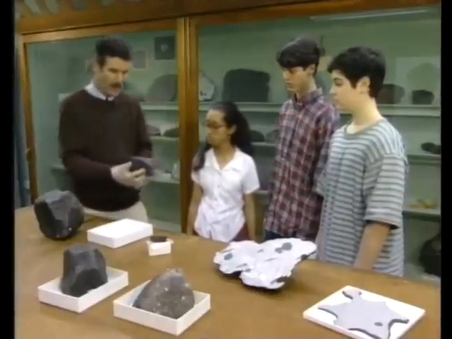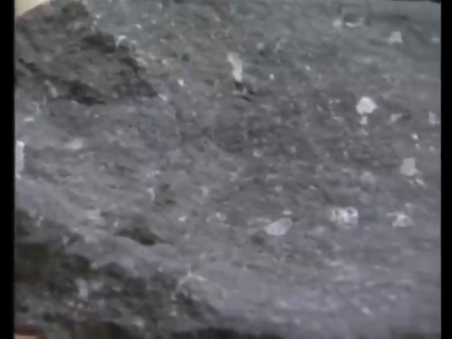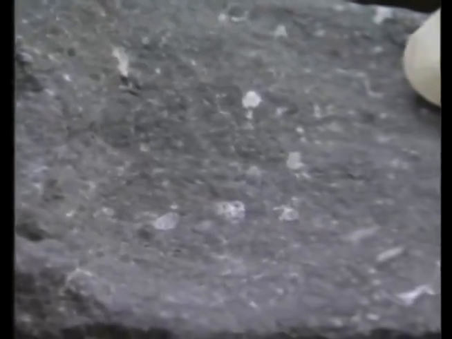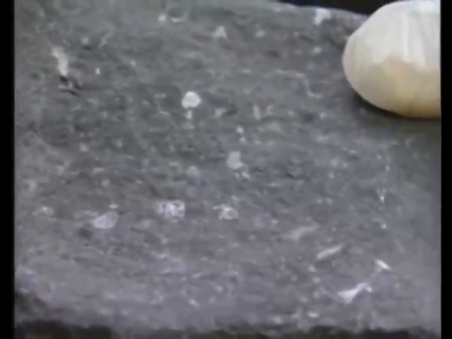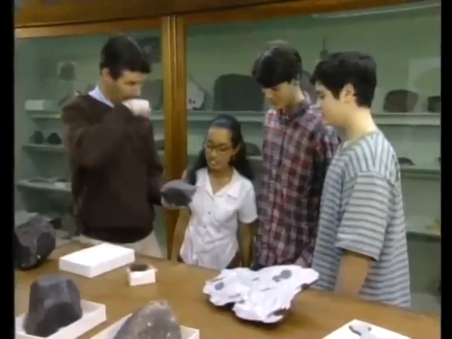When you look at a rock like this, what do you see? Would you be interested in knowing that this rock is 4.5 billion years old? When you see this, what do you see in detail when you look at the surface of this rock? It looks kind of like concrete. There's all sorts of things, different things stuck together in it.